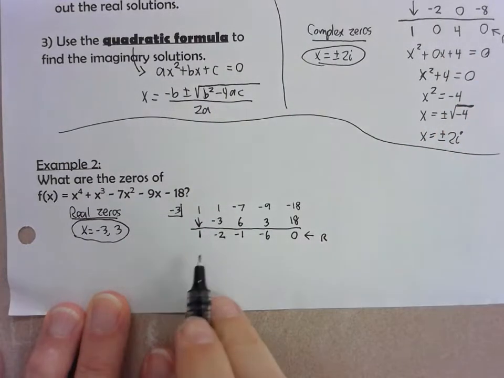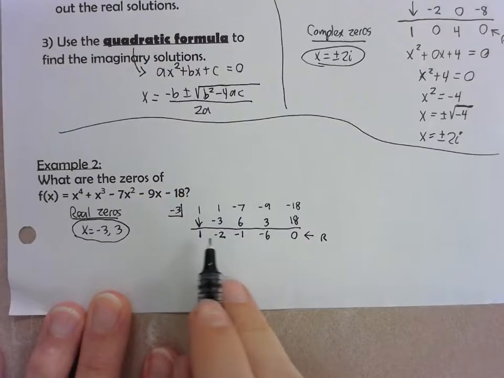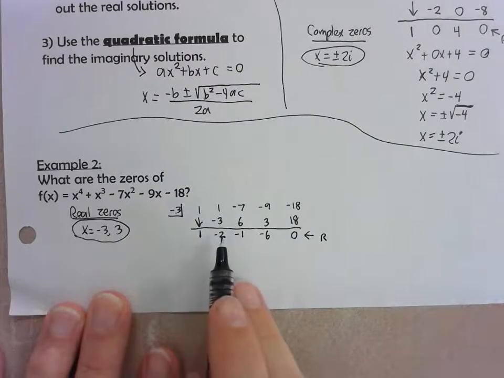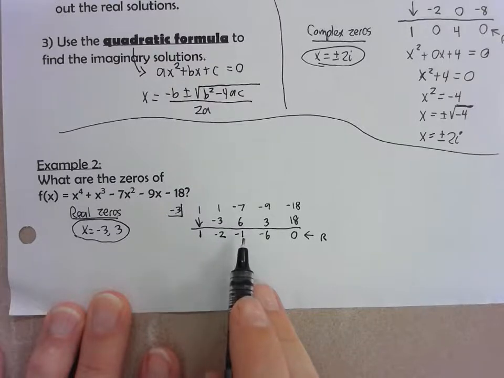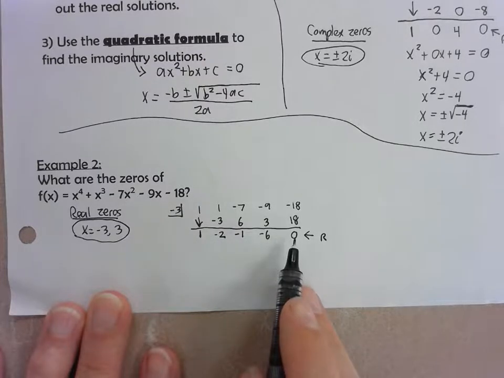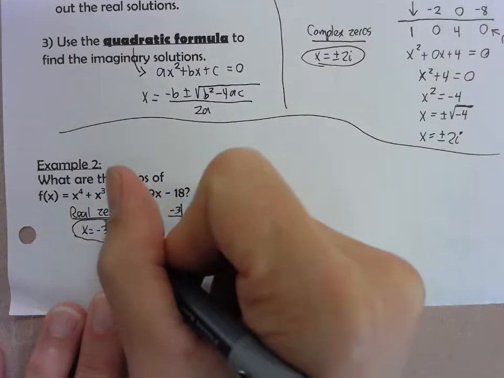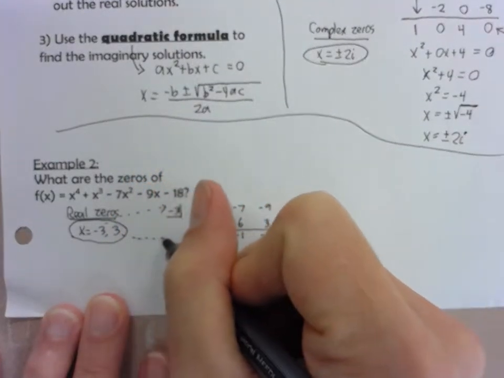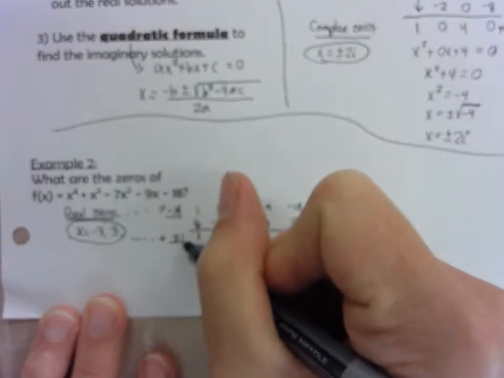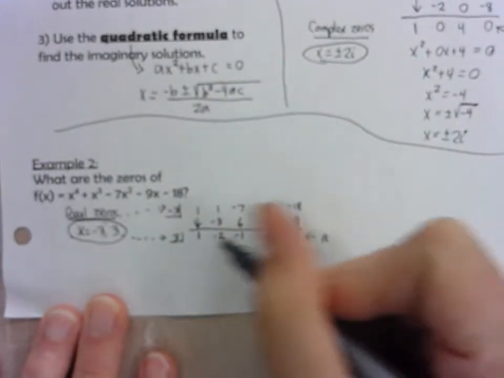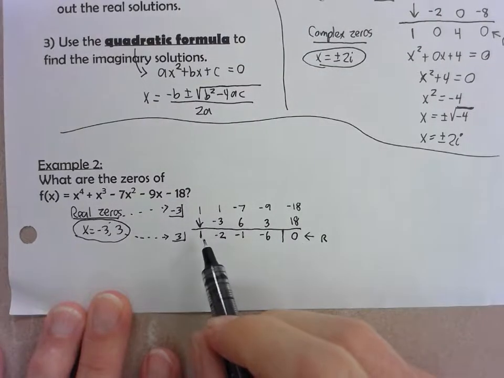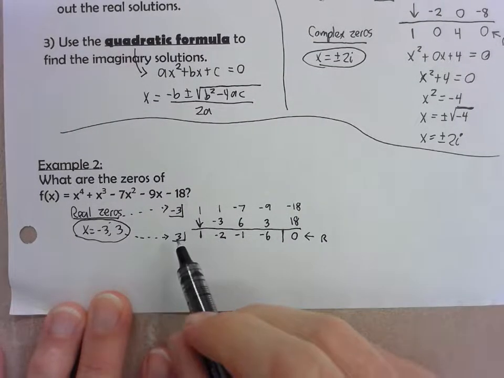Well, I can't solve that because that's not a quadratic yet. Since we started with the 4th power, that's a 3rd power. That's x cubed minus 2x squared minus 1x minus 6 with a remainder of 0. So I need to take that other real 0 and put that in synthetic division and do it again with my new numbers here. We're going to ignore that 0 and take 1, negative 2, negative 1, negative 6 and divide 3 out of that.